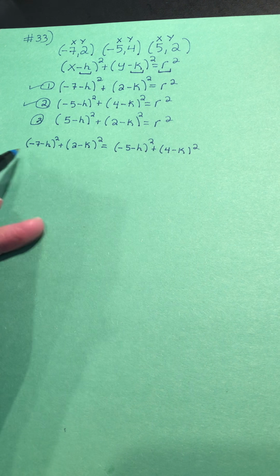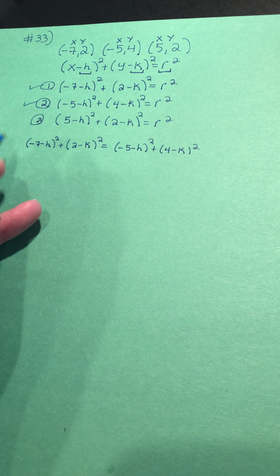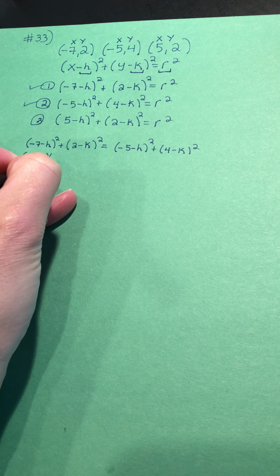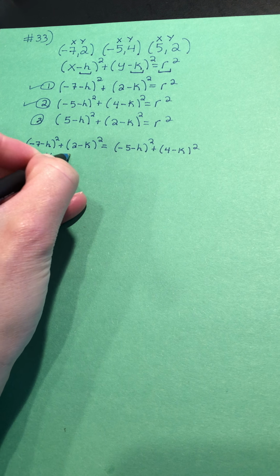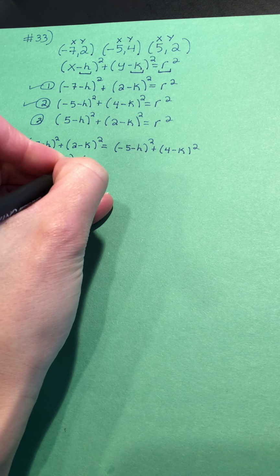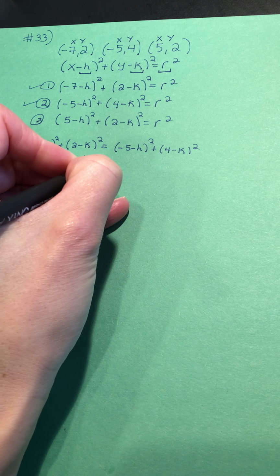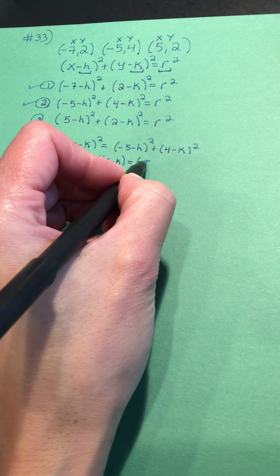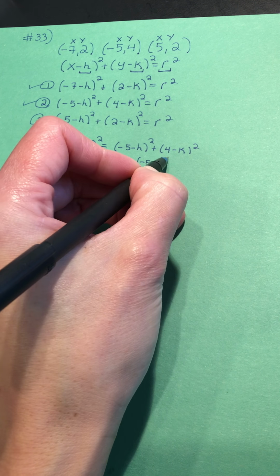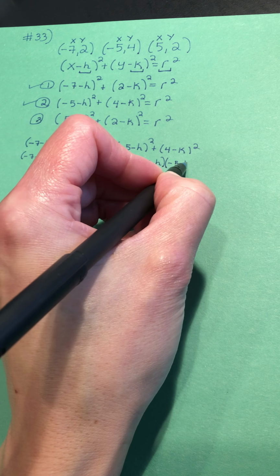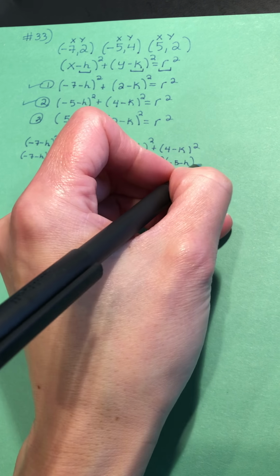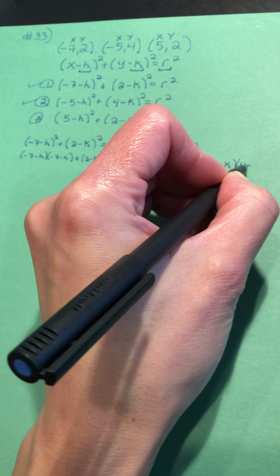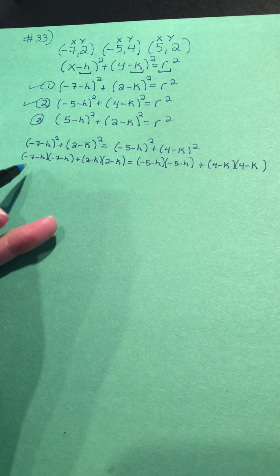Now I need to multiply this out. These are a bunch of binomials. We want to make sure we don't do any illegal math. So we're going to write out the binomials, okay? And make sure that you are being super, super careful. Make sure you are writing out the binomials properly so that you can easily distribute and combine like terms. Also make sure you're keeping track that I'm not making any mistakes. Okay, so now let's distribute.